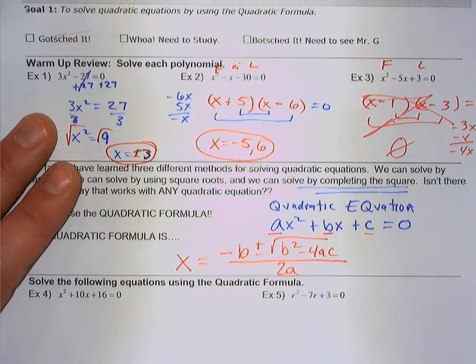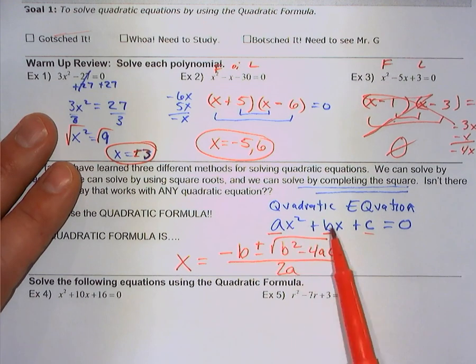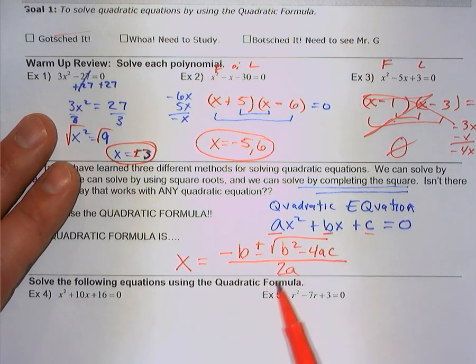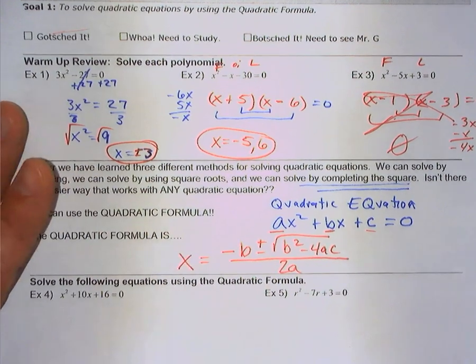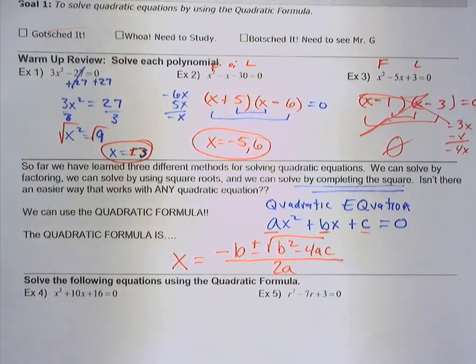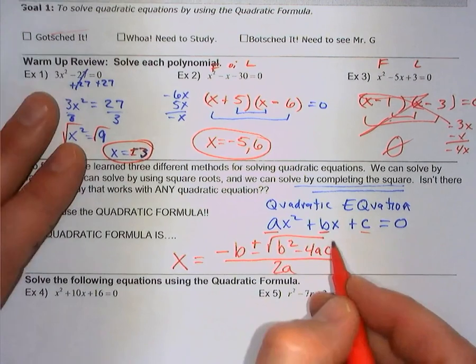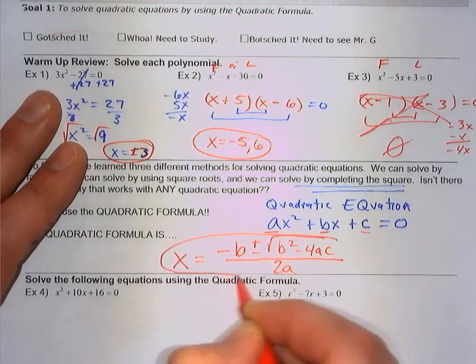So we're going to grab the numbers that are in front of x squared, x, and the constant, and we're going to plug it into this little formula. And we're going to go through and simplify all those numbers, and we're going to get our answer. Okay? This is called the quadratic formula.